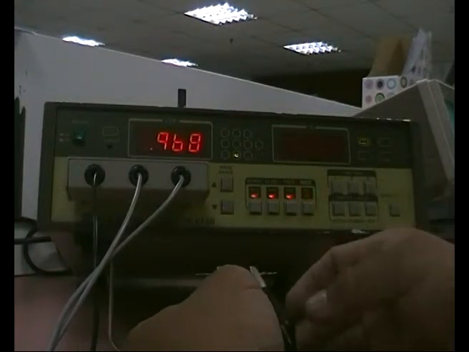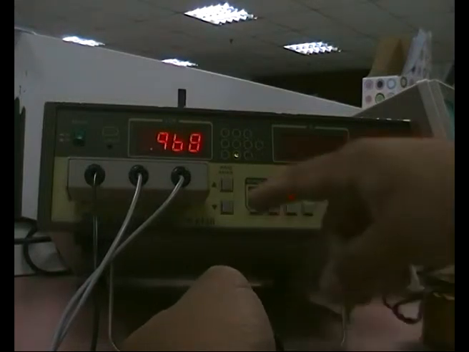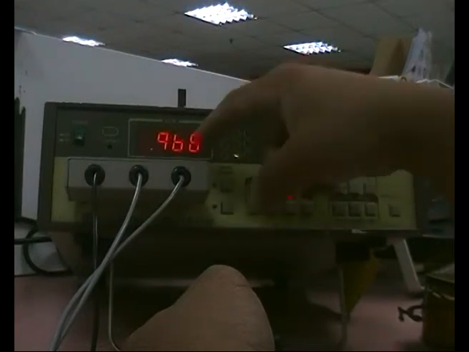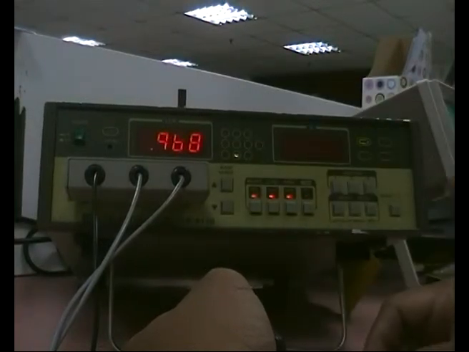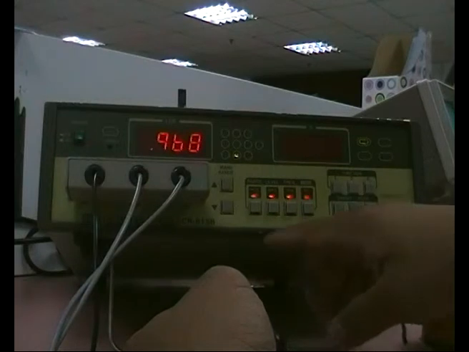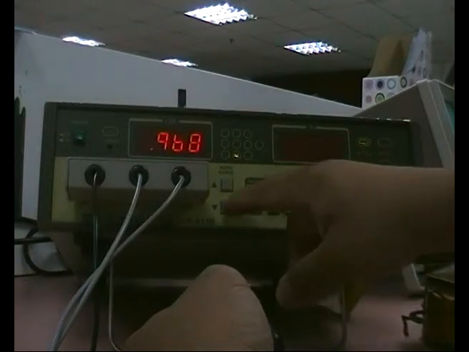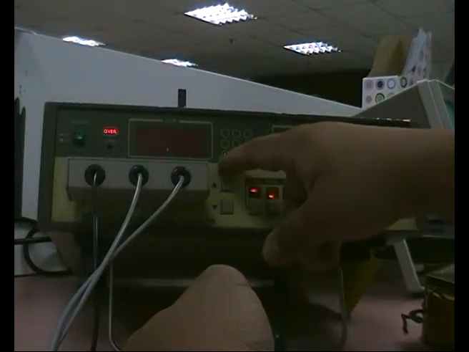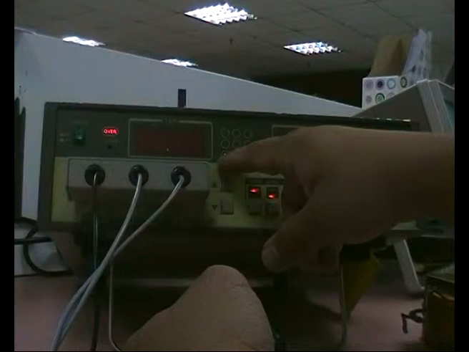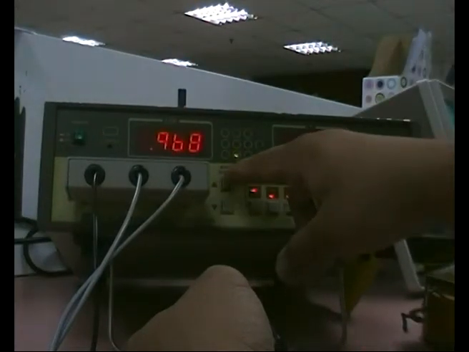Okay, so this is the resistor. We measure it, and we know that this is 968 ohms. See, if I put this in hold, then I can play around with the range. So you see, if this is in tens, this is over, so we have to increase the value.